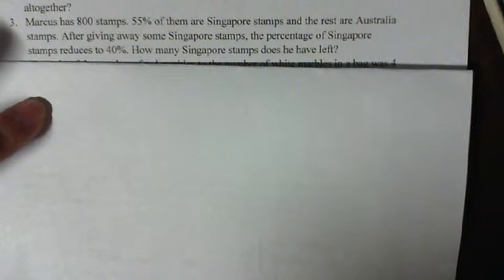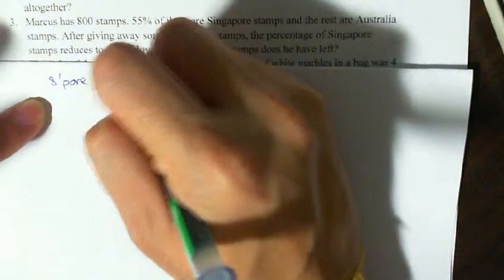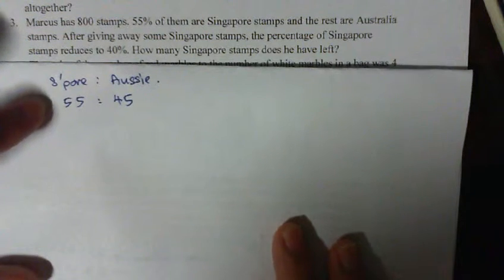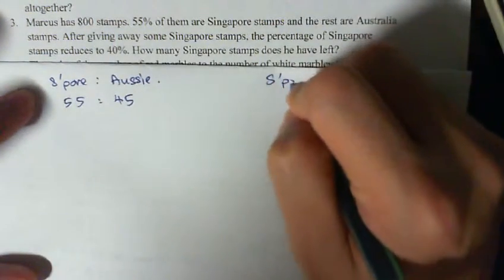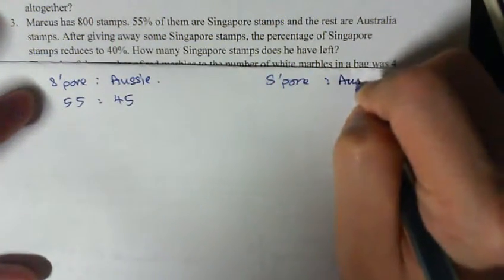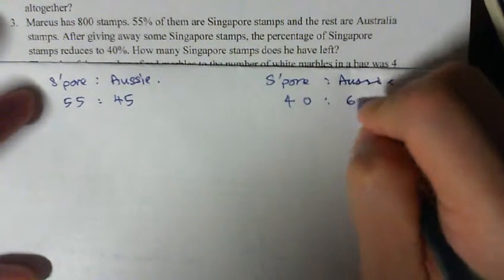Markers have 800 stamps, 55% of them are Singapore stamps and the rest are Australian stamps. So Singapore to Aussie is 55 is to 45. Okay, very clear cut. After giving away some Singapore stamps, the percentage of Singapore stamps reduces to 40. So Singapore to Aussie has changed to 40 to 60.